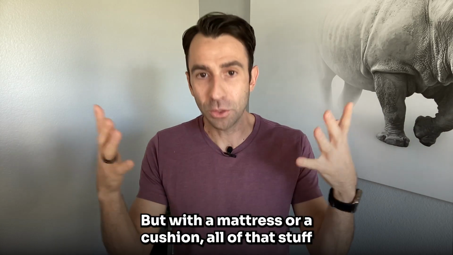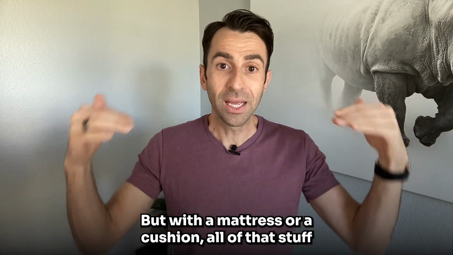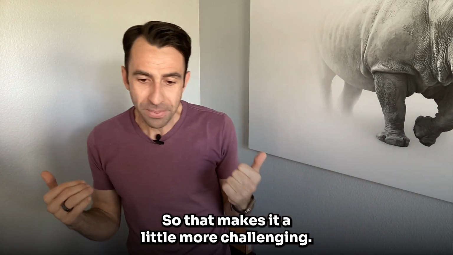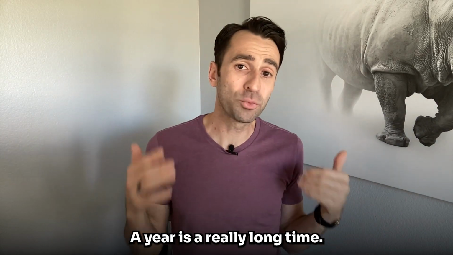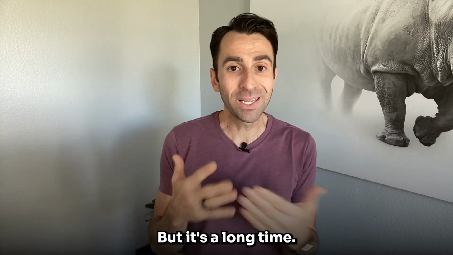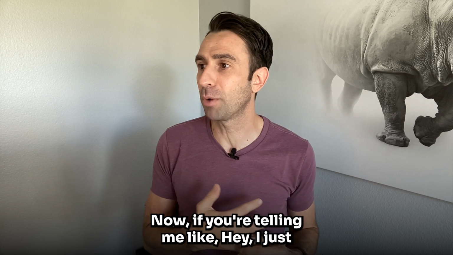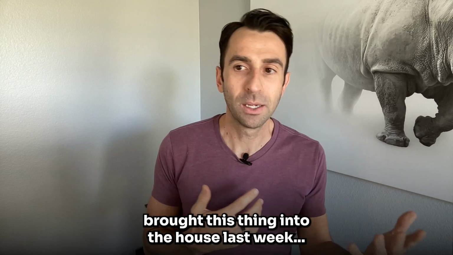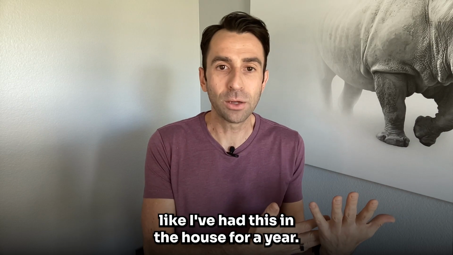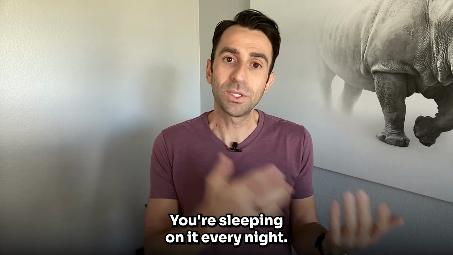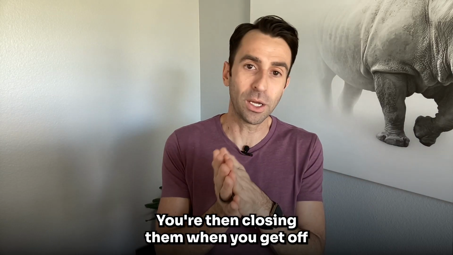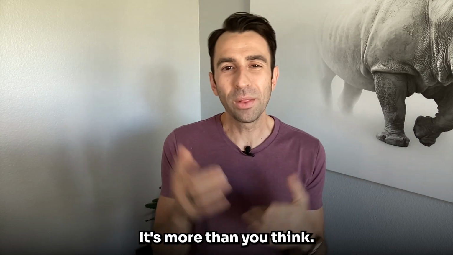But with a mattress or a cushion, all of that stuff is getting sucked into the pores in the cushions, so that makes it a little more challenging. A year is a really long time. Now, it's not as long as 20 years, sure, but it's a long time. If you told me you just brought this thing into the house last week, that might be a little different. But if you've had it in the house for a year, you're sleeping on it every night, opening the pores of the bed every night, then closing them when you get off the bed. It's more than you think.